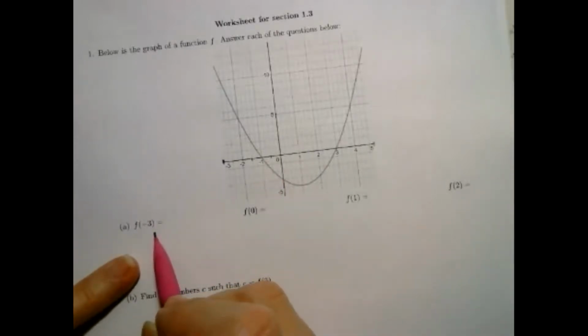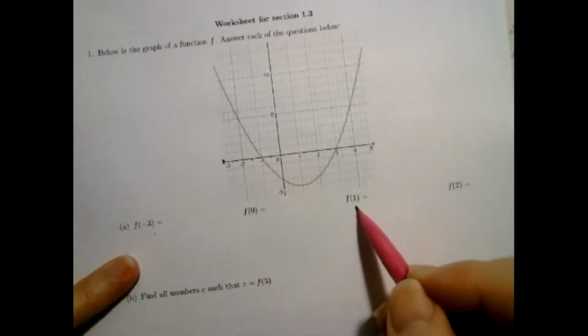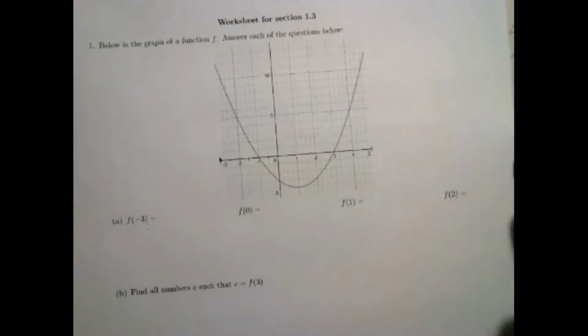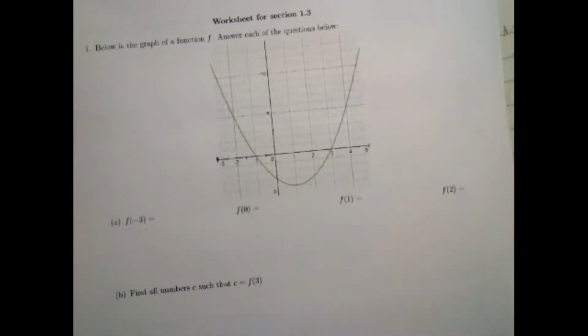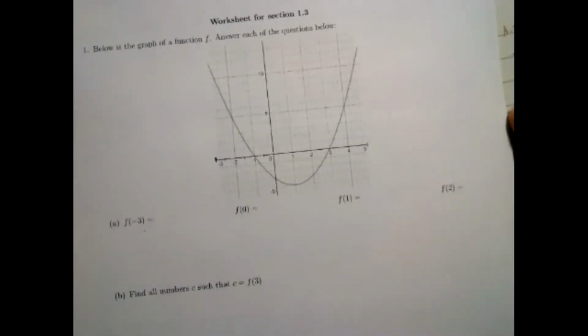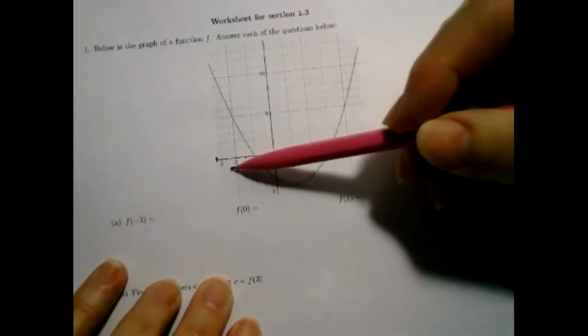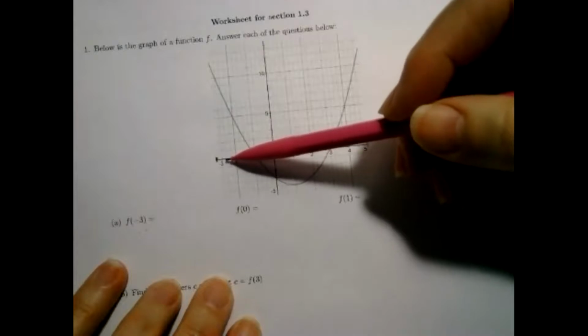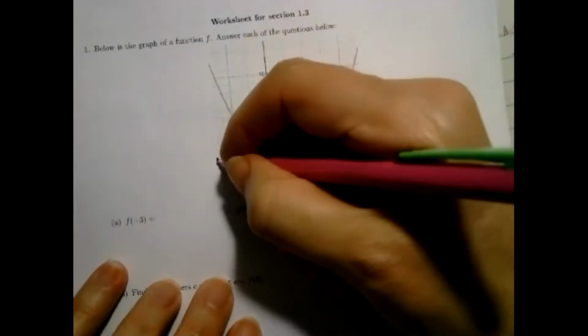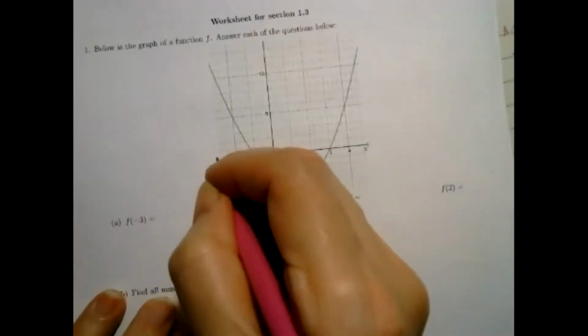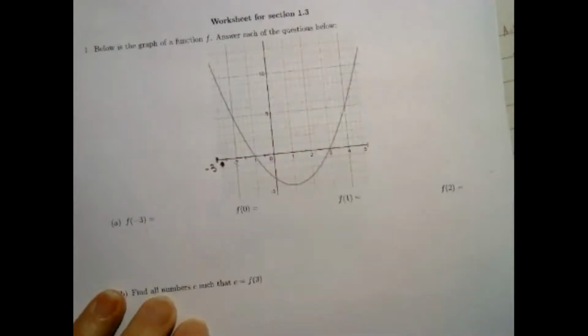Find f of -3, f of 0, f of 1, and f of 2. I'm going to give you a minute at most to find the answer. Then I'm going to pick one of you and ask what you found. So -3 is here, just to make sure.